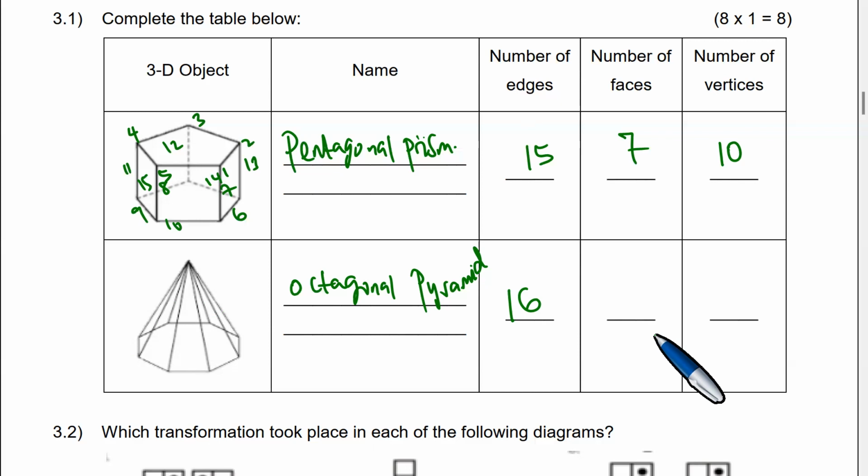Okay, let's check. You're going to have 8 faces on the sides, 1, 2, 3, up to 8 on the slanted sides, and then the bottom is going to be 1 face. So the total of 9 faces.